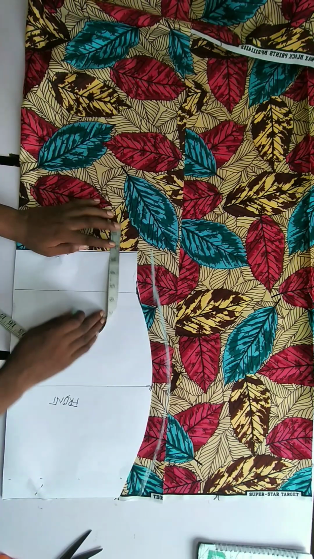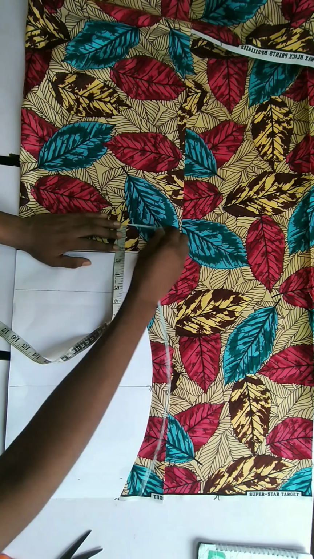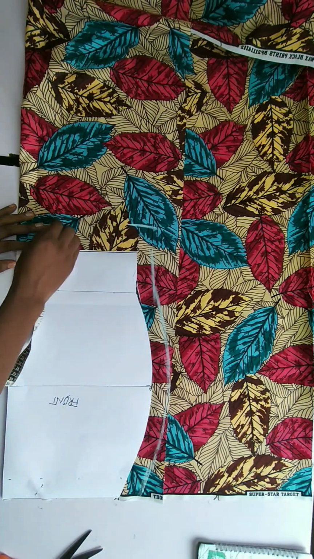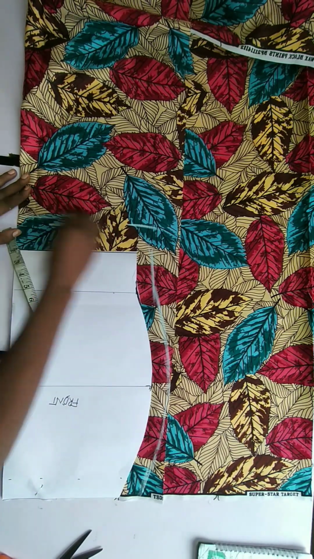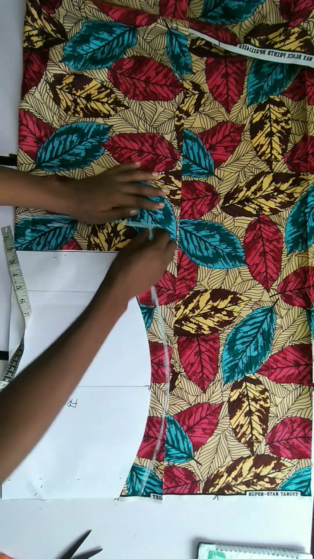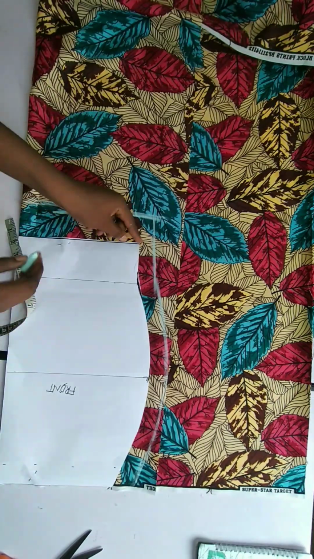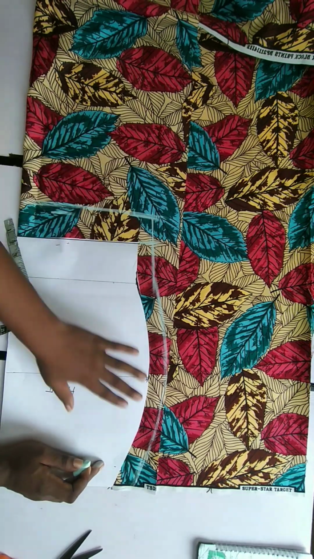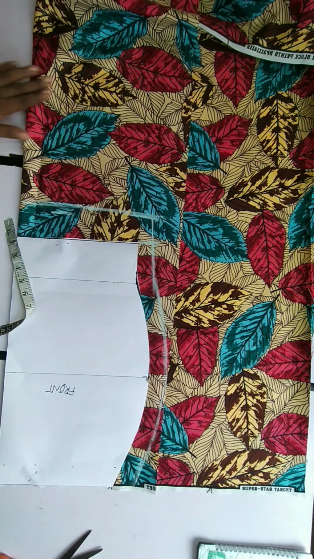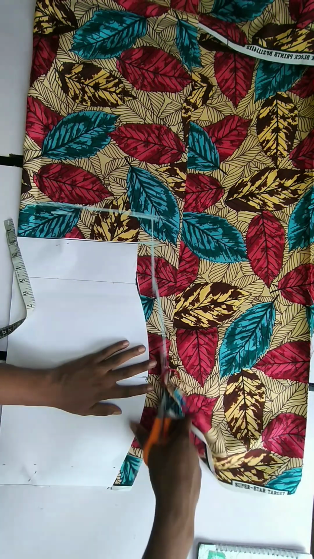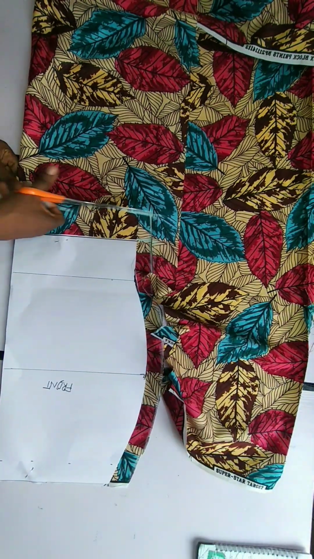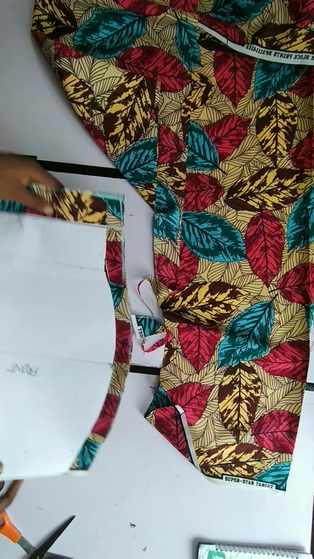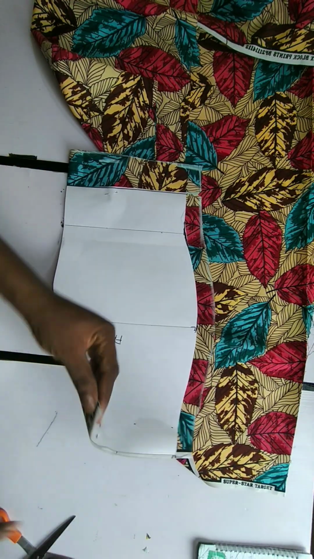And on the down part, I'm also going to add some allowance to it, so I decided to add 2 inches as the folding allowance. Having gotten this, I'm going to go ahead now and cut out. So this is what we have. This is the center front.